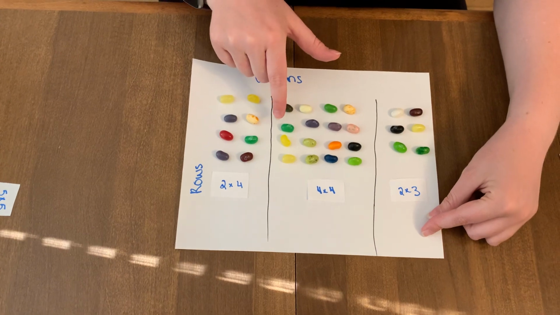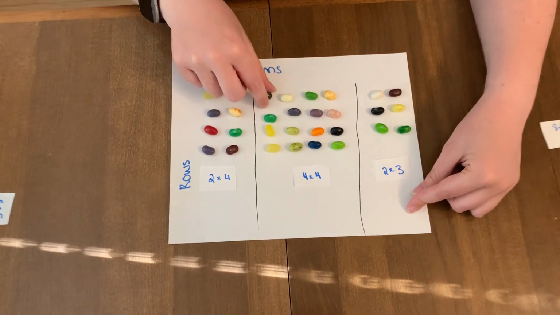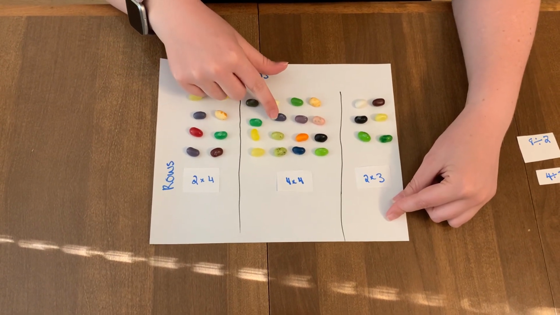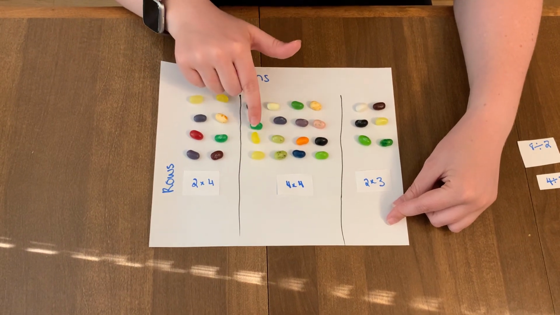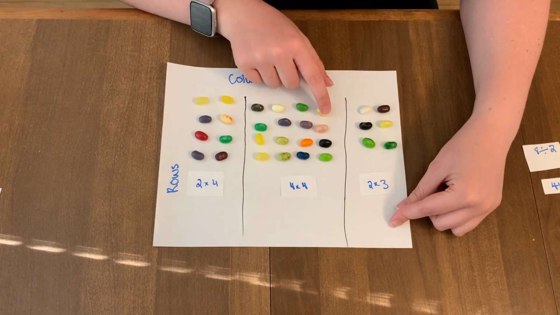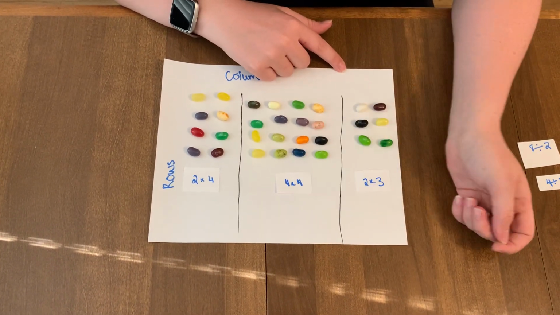So I added 1, 2, 3, and our first number is already up there, 4. So you have 4 columns and 4 in a row. When you add all these together, that's the answer to what 4 times 4 is.